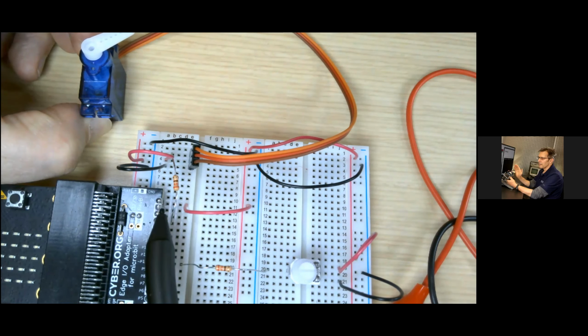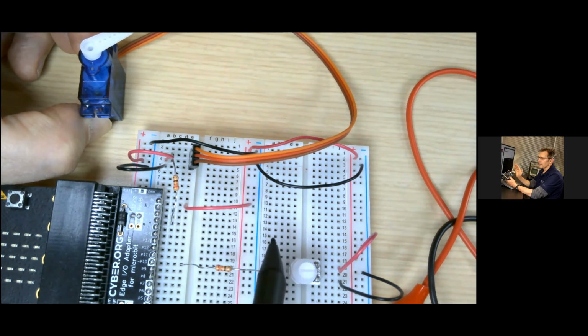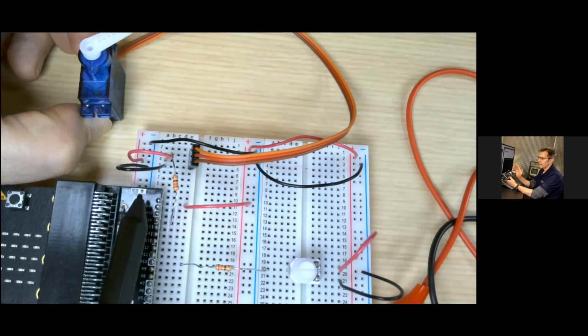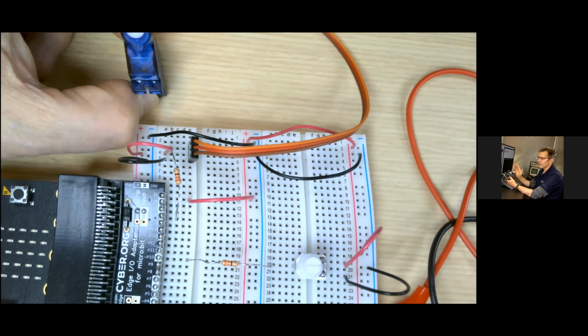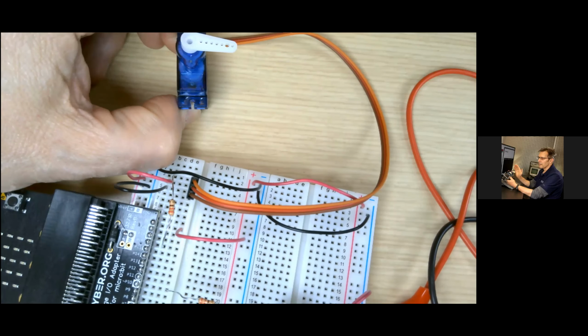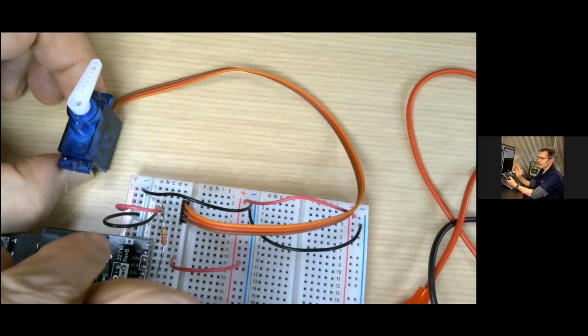And so that travels through this wire, and then it gets distributed to these 2 columns that are next to the red lines. But this column next to the red line only comes from the battery right here. And so when I plug it in, I want to see the servo going through its 3 o'clock, 12 o'clock.